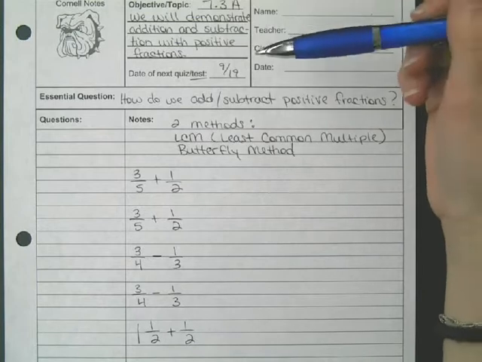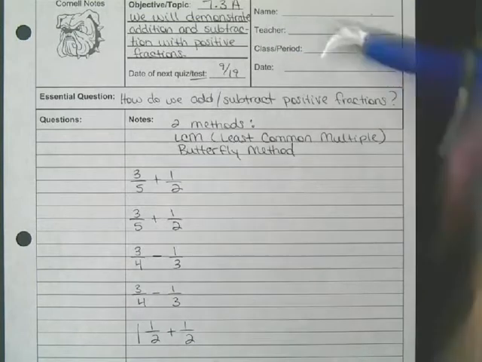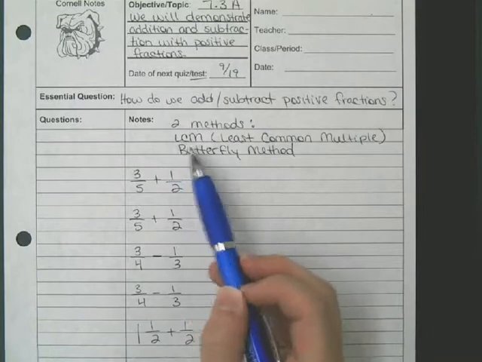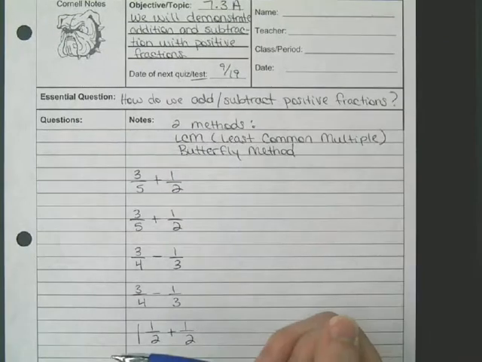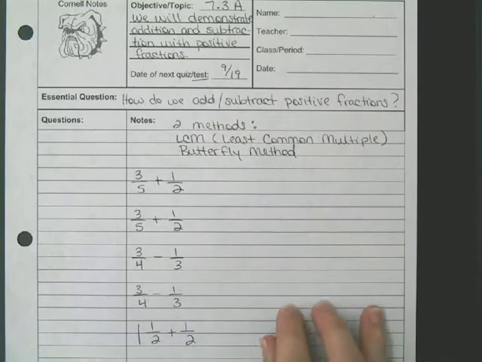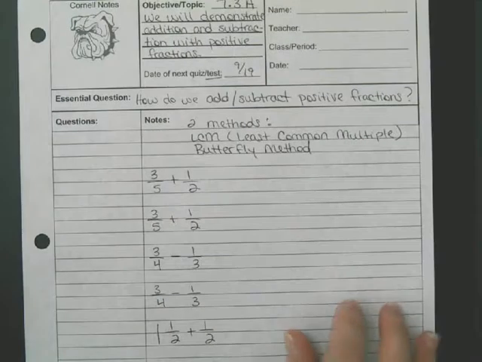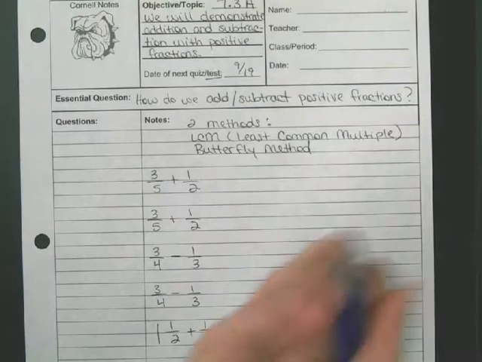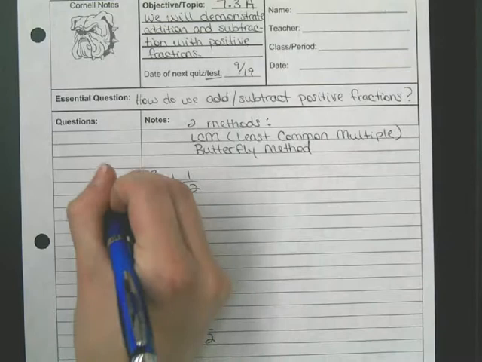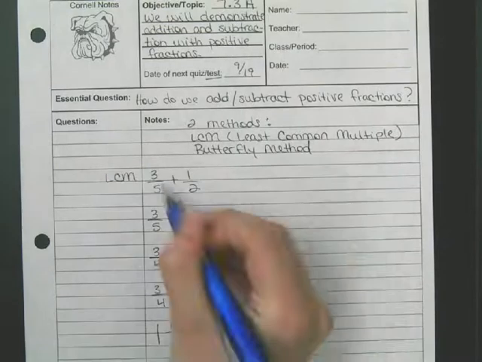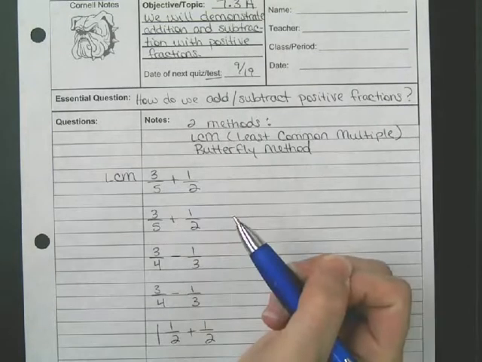Well, you probably learned in elementary school the LCM method, which is least common multiple. And I'm actually going to show you a new method as well. Both work, and you can choose which one you like better when you're solving these problems. So let's start with least common multiple, since that's what you're probably familiar with. And I'm going to use LCM to solve 3/5 plus 1/2.